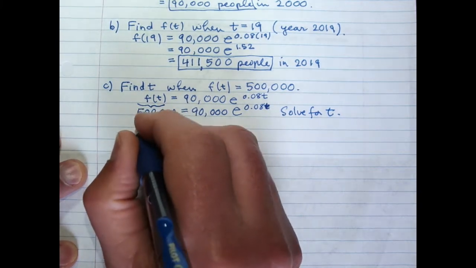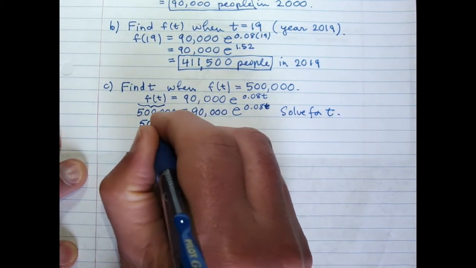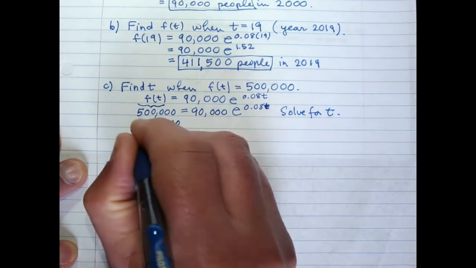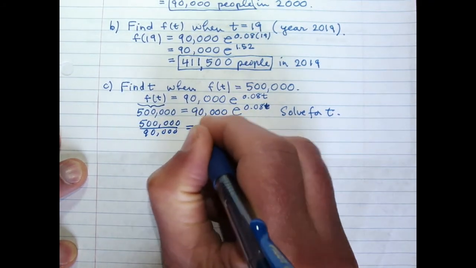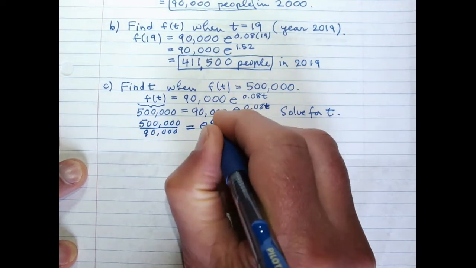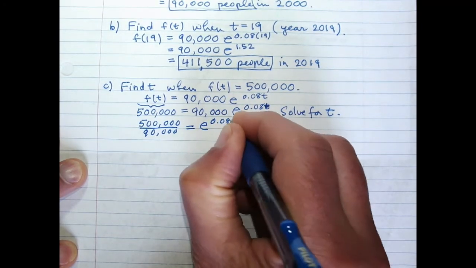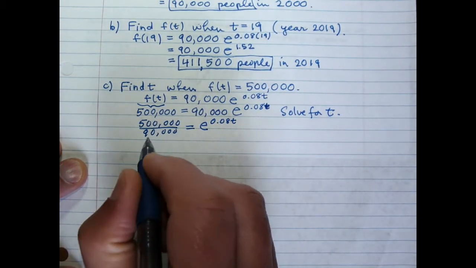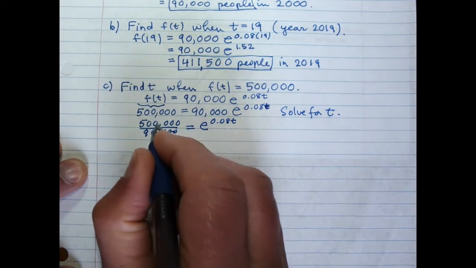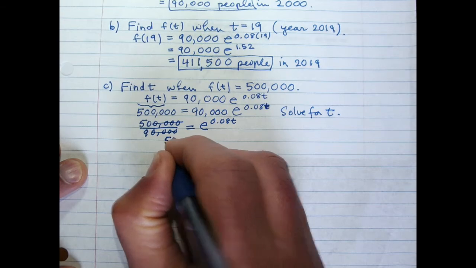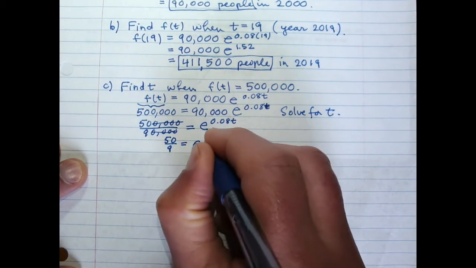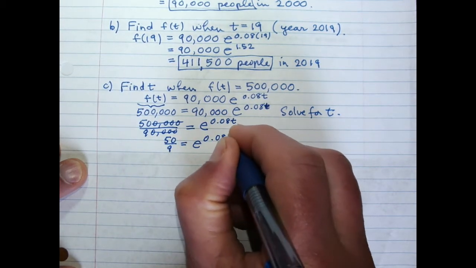So I'll start out by dividing both sides by 90,000. I'll get 500,000 over 90,000 equals e to the 0.08t. I can reduce this fraction quite a bit now, so it reduces to 50/9 equals e to the 0.08t.